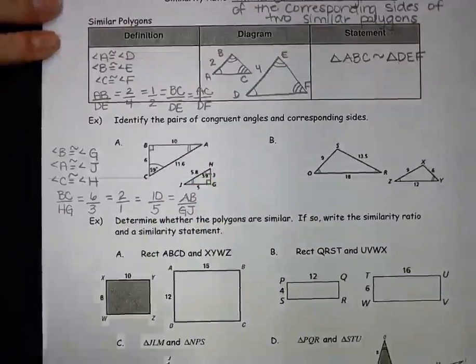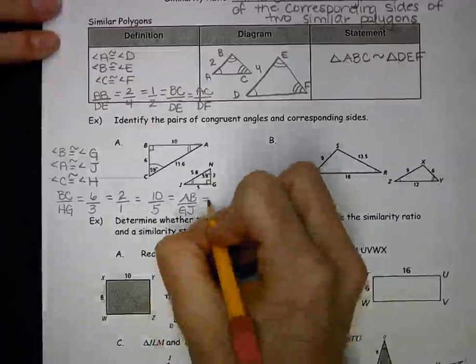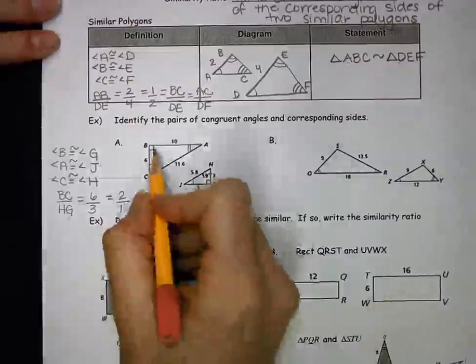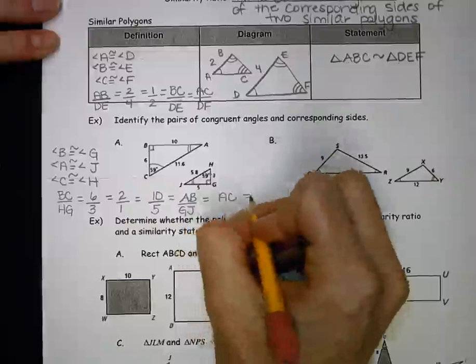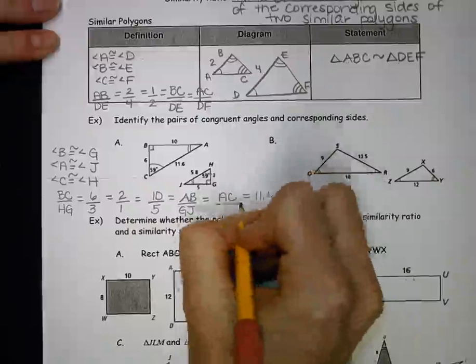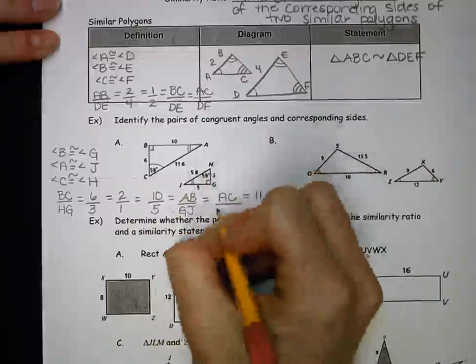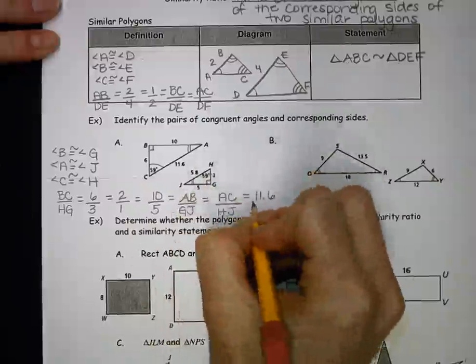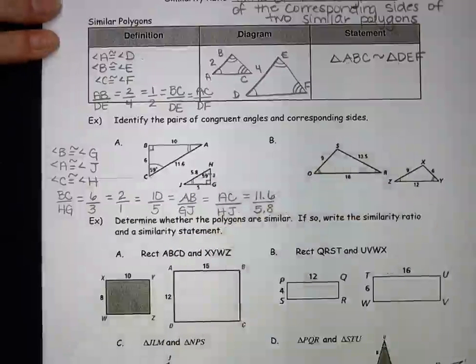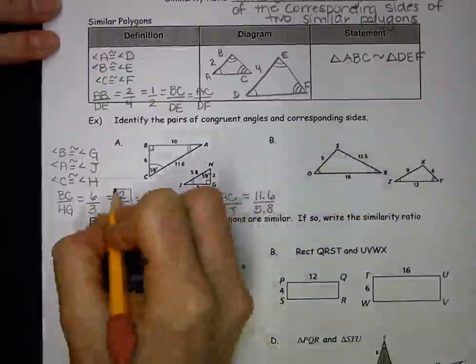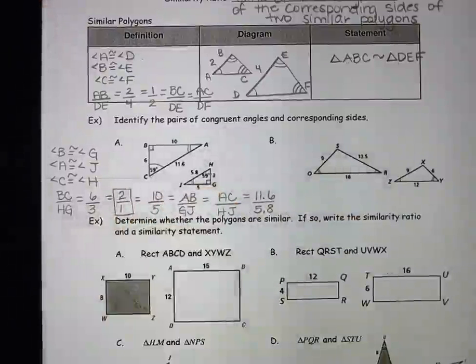And then we have our third sides. If we take AC, which is 11.6, that would correspond to HJ, which is 5.8, and that ratio will also be 2 to 1. So the similarity ratio for these two triangles is 2 to 1 for all the sides.